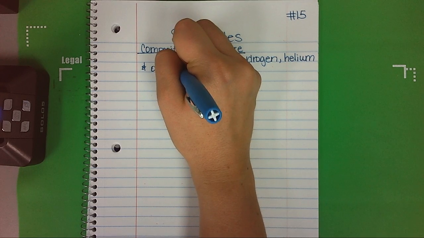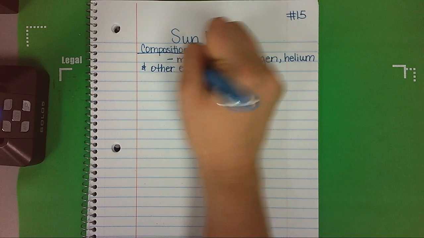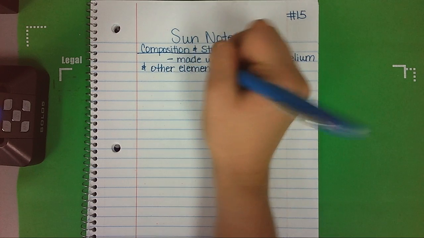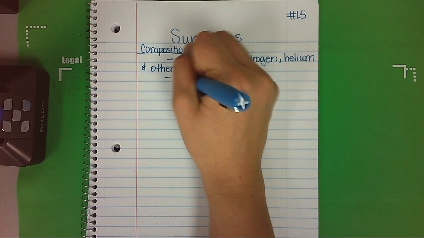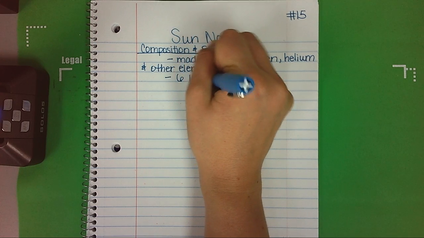So mainly hydrogen and helium. Okay, it actually has 6 layers. So it is very different than Earth.